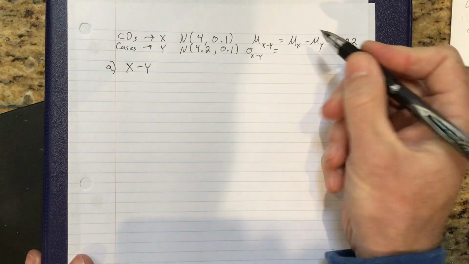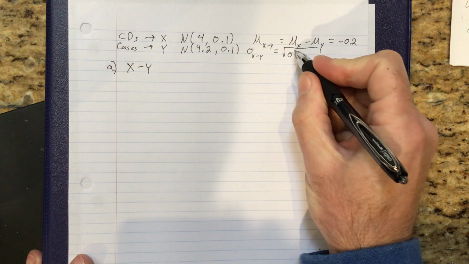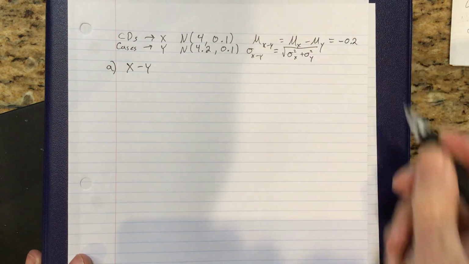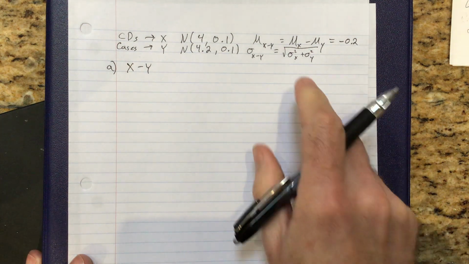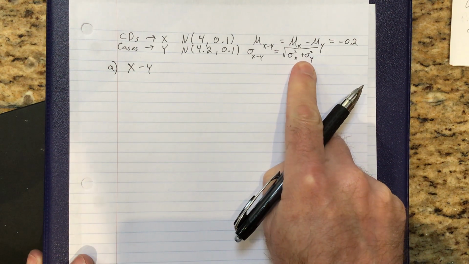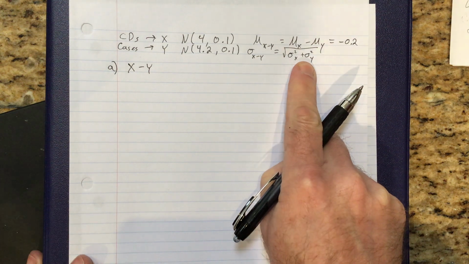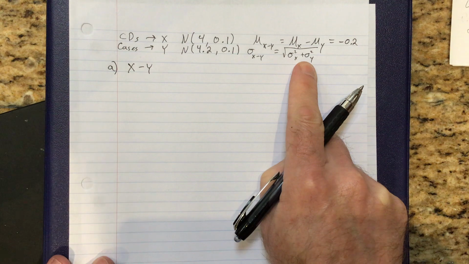So I'm going to have to take the square root of the sum of their variances. Okay. And again, this is the formula that works for independent random variables. We should have independence here. It says they're purchasing the packaging and they're making the CDs. So these are two independent processes.